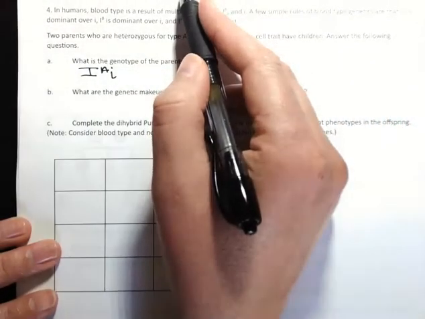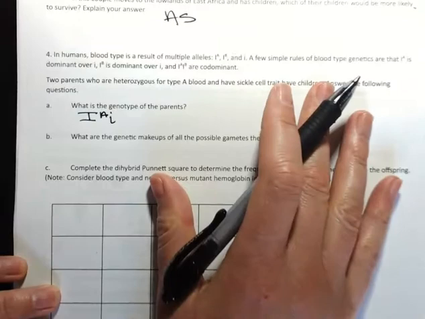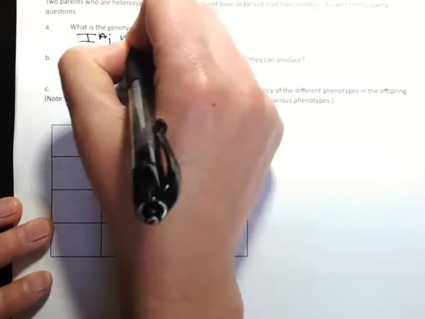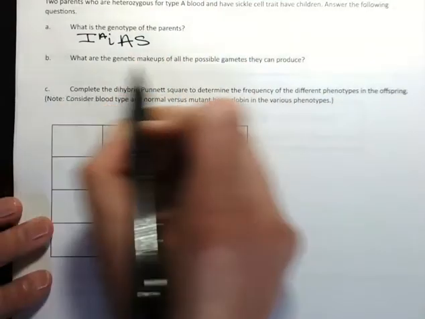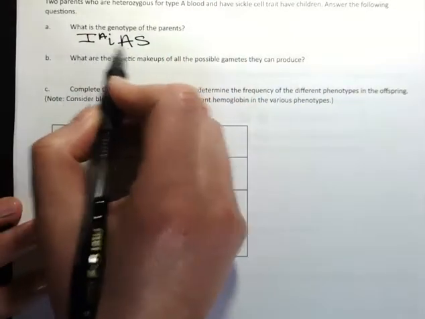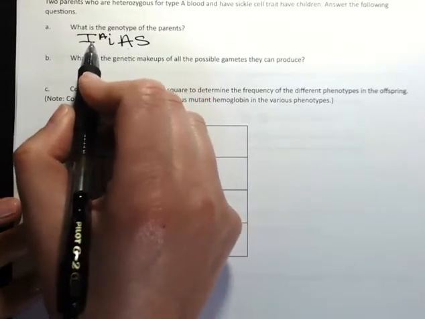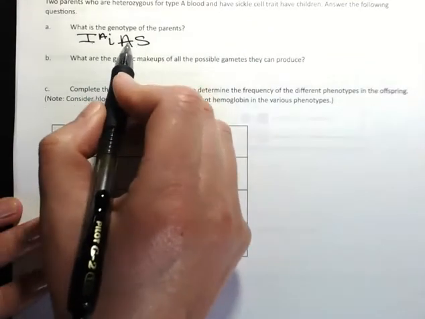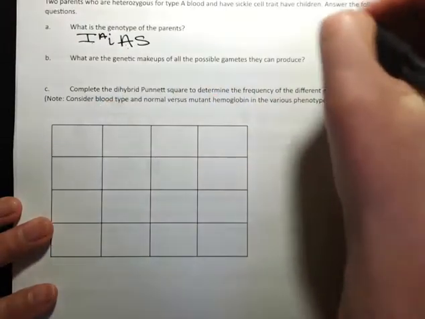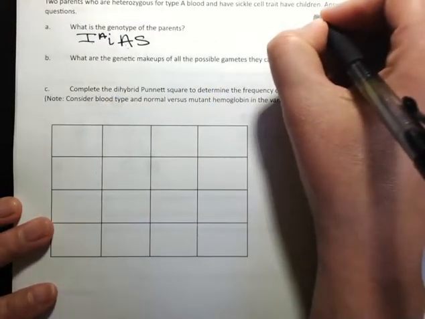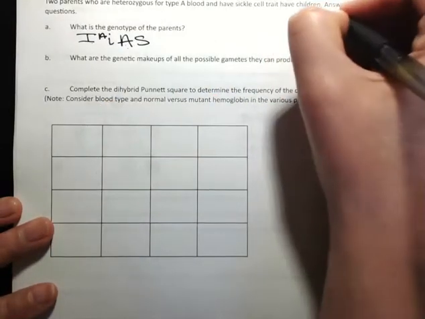So I'm going to go back to that notation right there. And so I've got my AS. So now I want to look at the possible gametes. So that's where you're going to FOIL it, right? So that would be first, outer, inner, last. And just take your time. So I'm going to just do this right here.